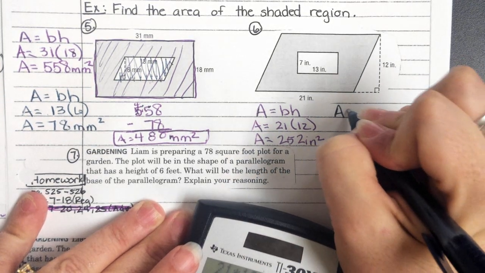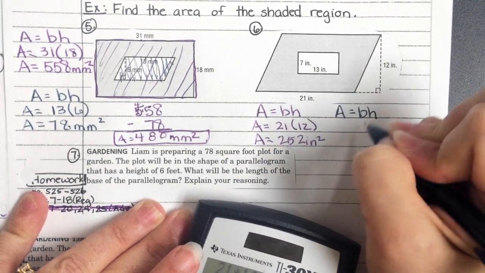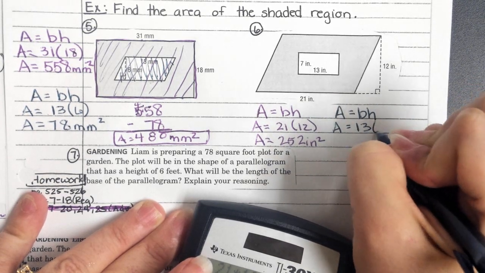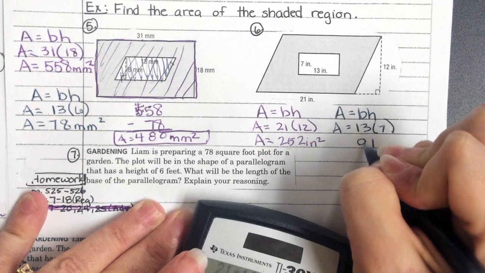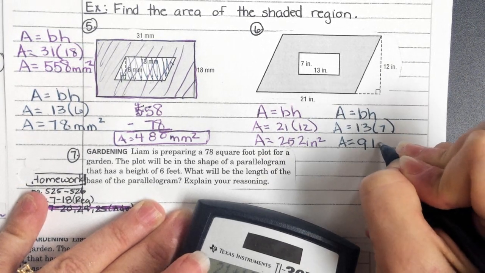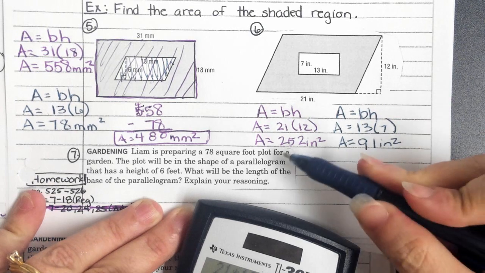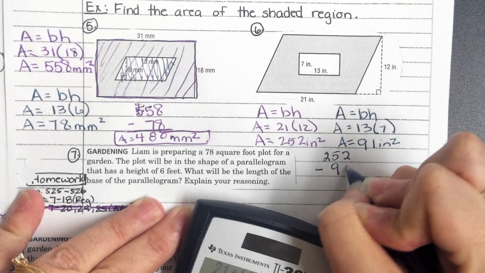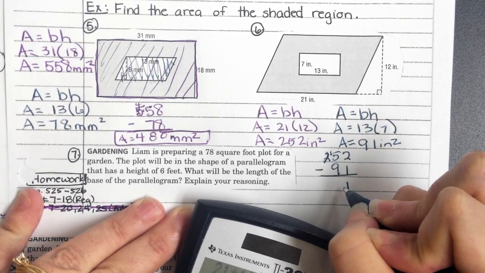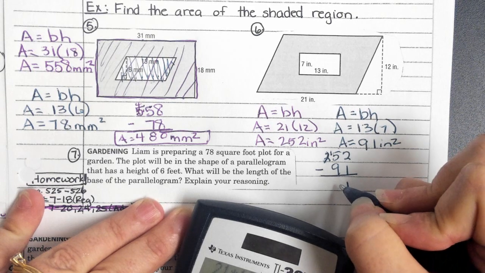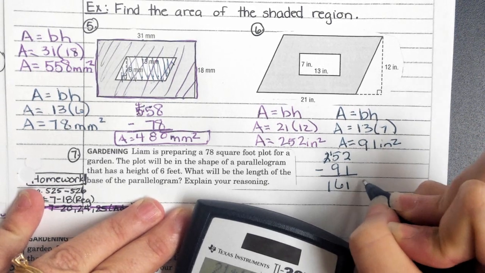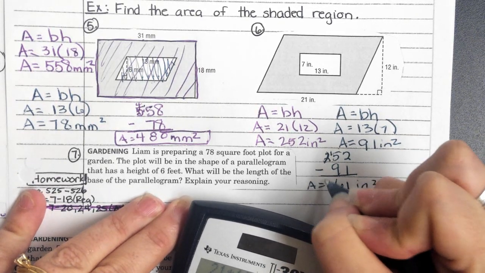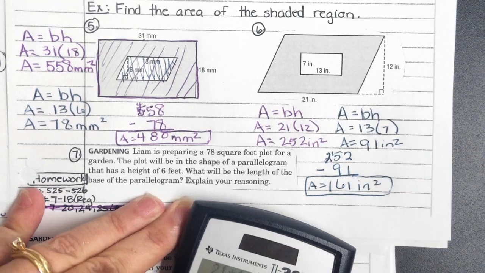And then the rectangle is 13 times 7. Okay, and you would subtract 252 minus 91. Inches squared. Area equals. There we go. So that would be the final answer.